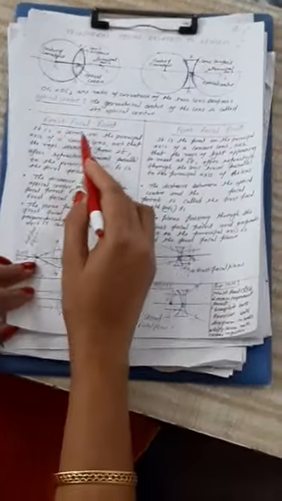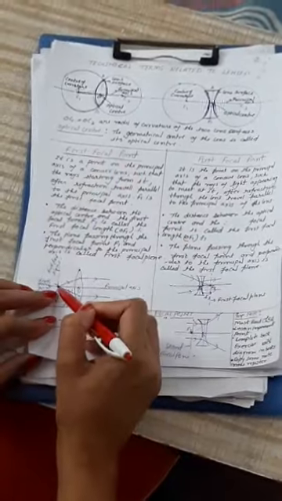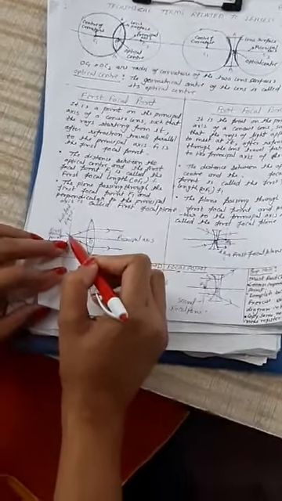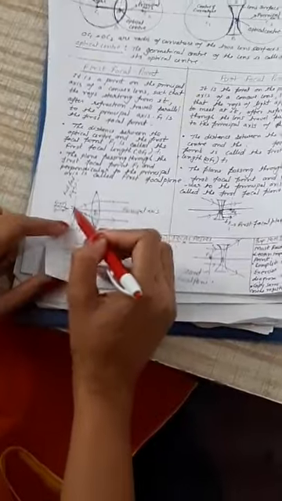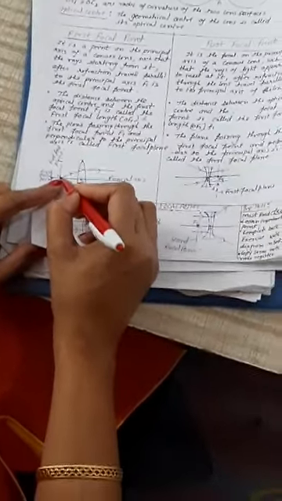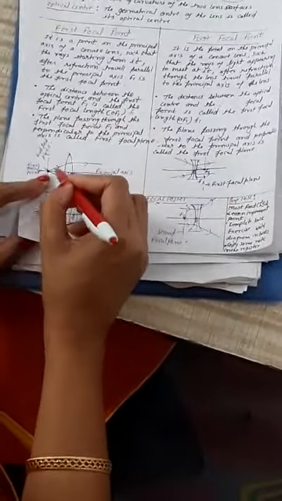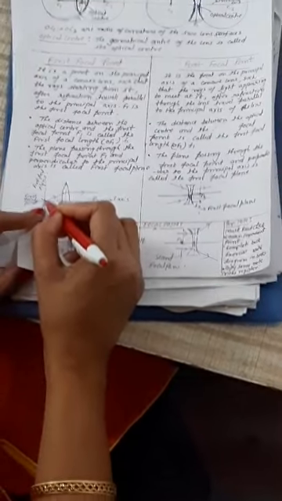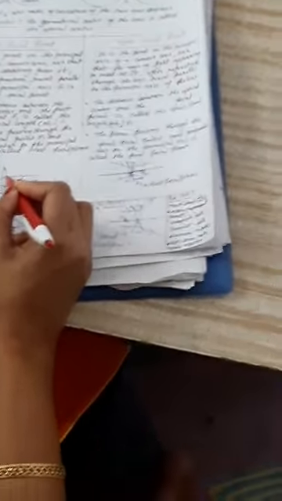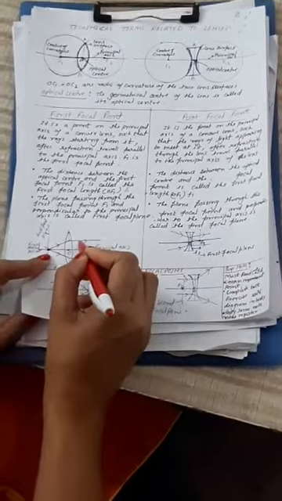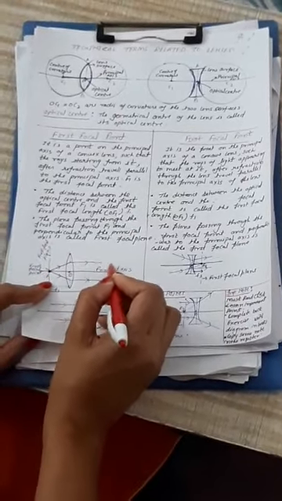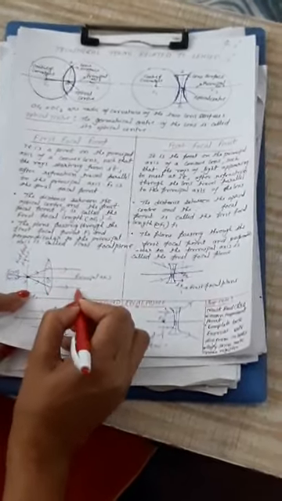First focal point is a point on the principal axis of a convex lens such that a ray starting from it, after refraction, travels parallel to the principal axis.